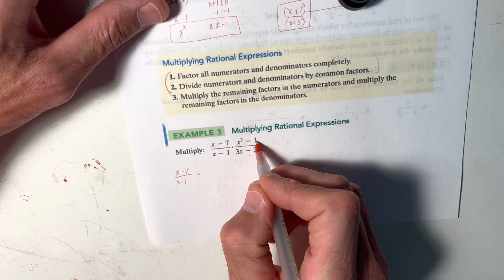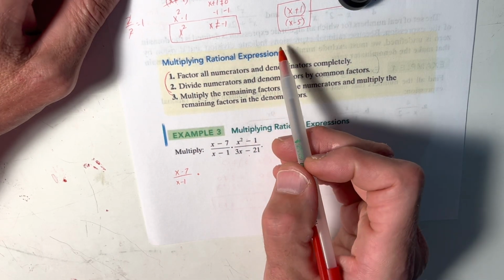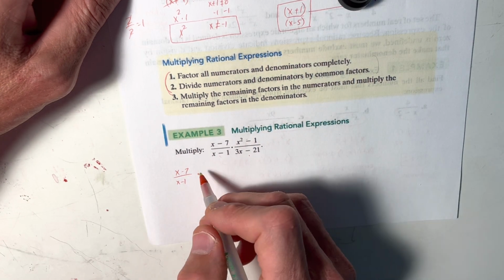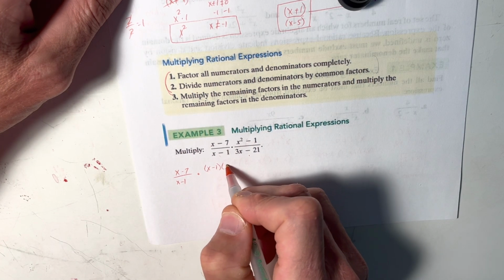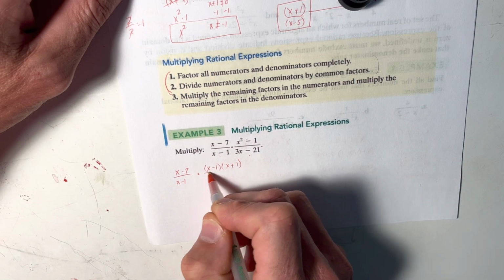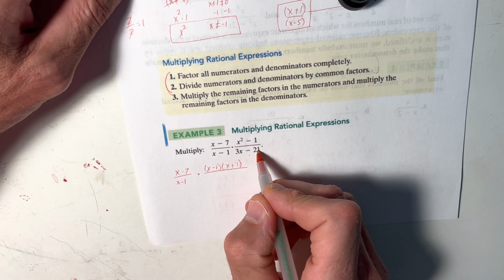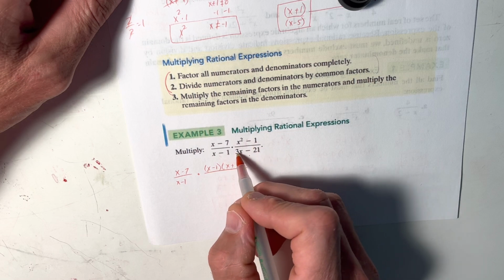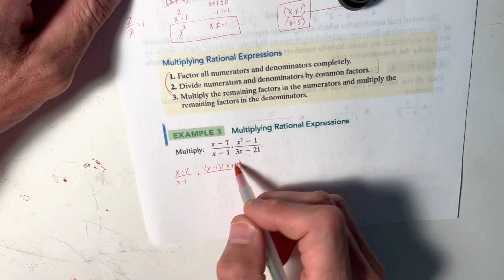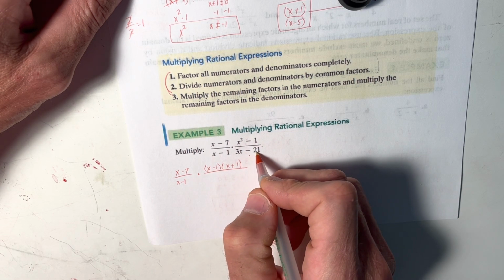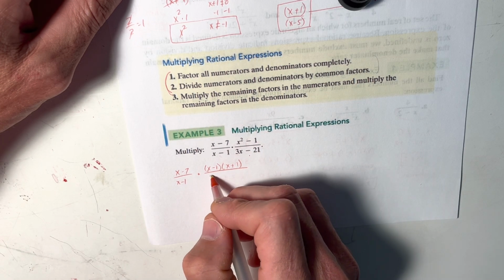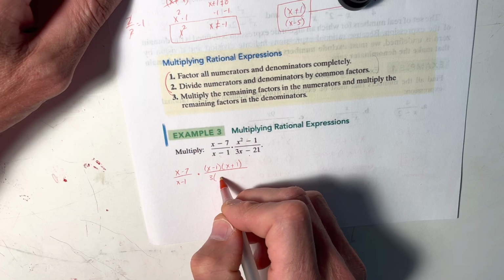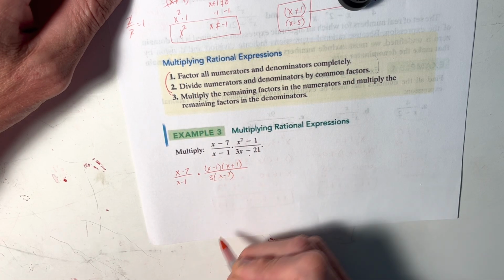Now, x squared minus 1, again, that's the difference of perfect squares, just like we saw up above with x squared minus 25. So that's going to be x minus 1 and x plus 1 over 3x minus 21. Well, the common factor here, there's no squared, so I can't do any of this. But then 3x minus 21, they have a common factor of 3. They don't have any x's over here, so all I can factor out is a 3, and then I'm left with x minus 7.